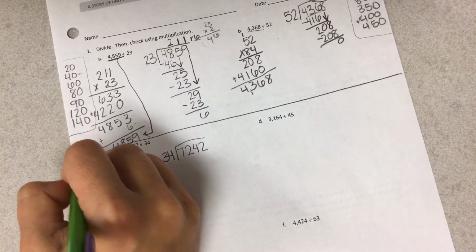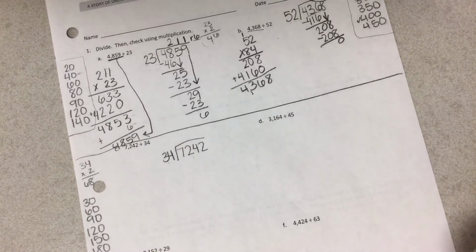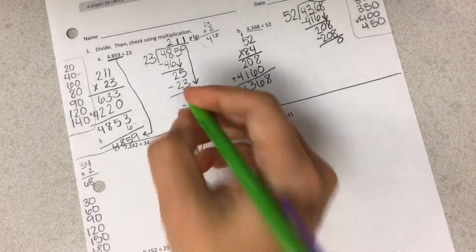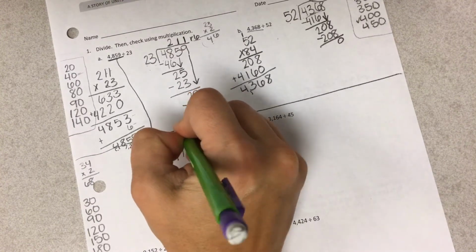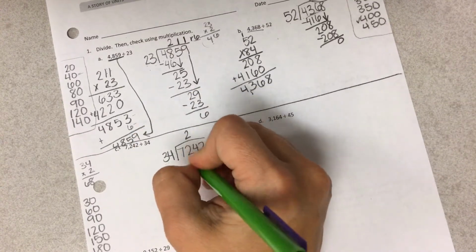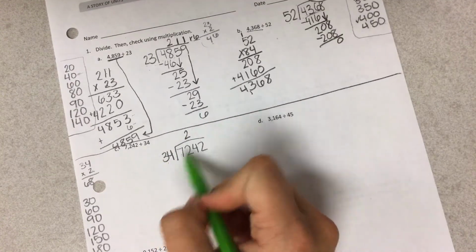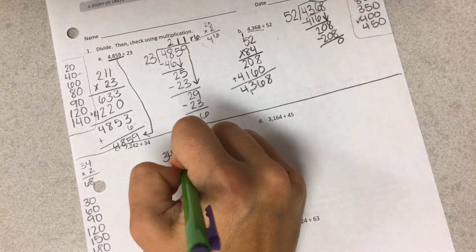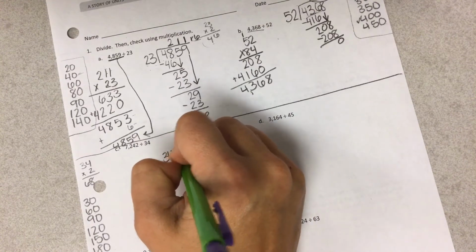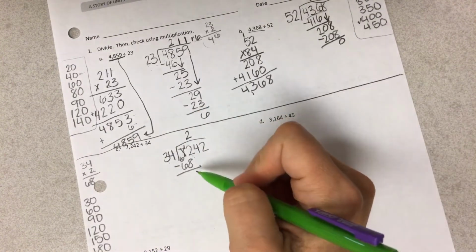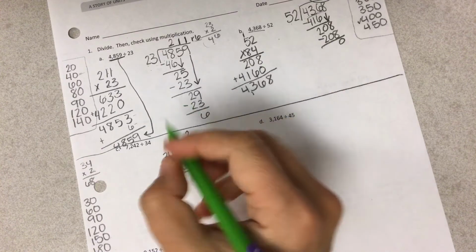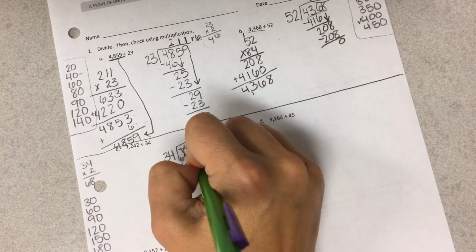4 times 2 is 8. 3 times 2 is 6. So it does go in 2 times. I know it's not going to go in 3 times because it's really close. So I'm going to put that 2 above that 72, because that's what I'm going to be checking it with. I'm going to subtract 68, 7, 6. So then 12 minus 8 is going to be 4. I'm going to bring down my 4.